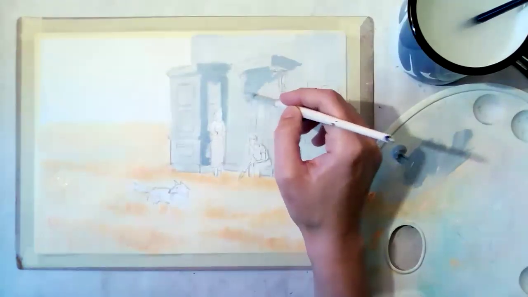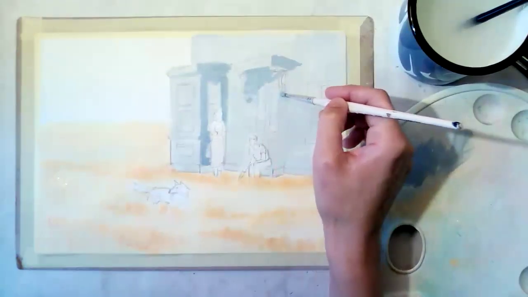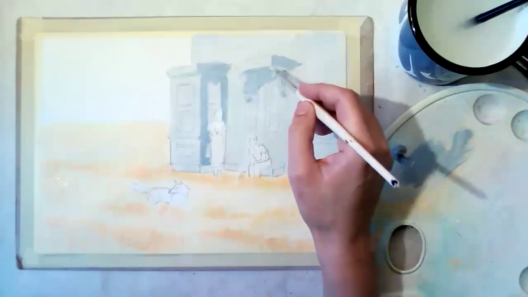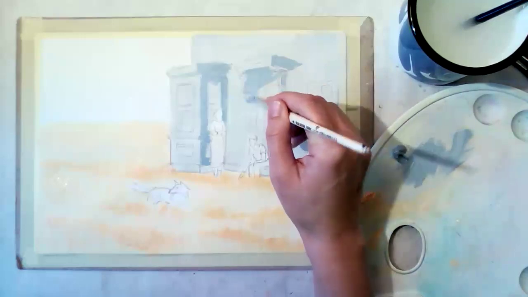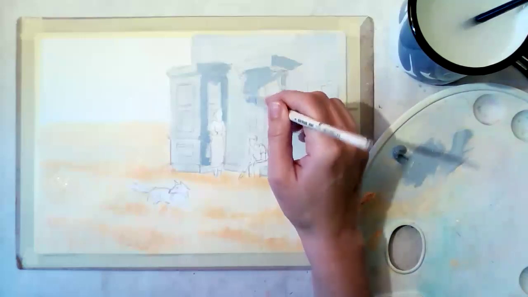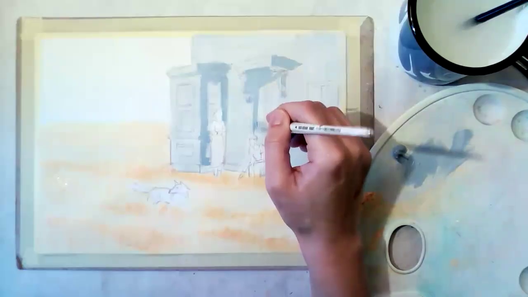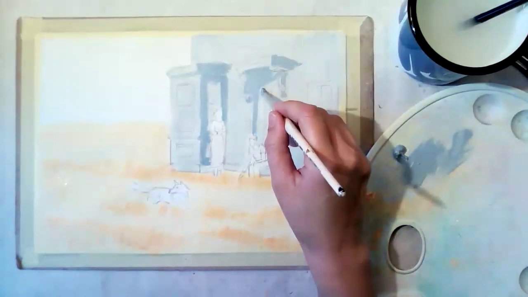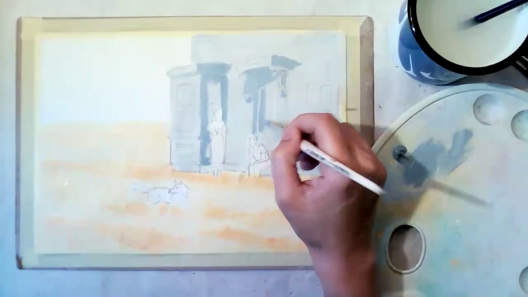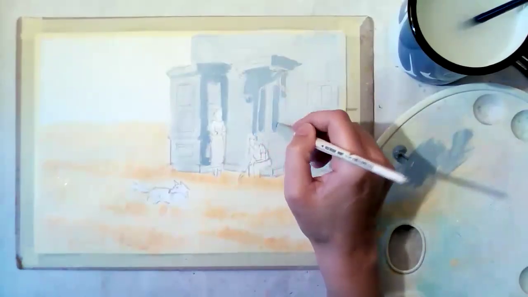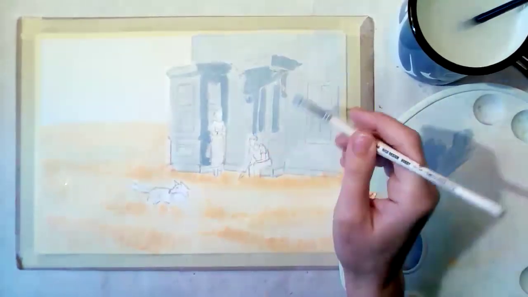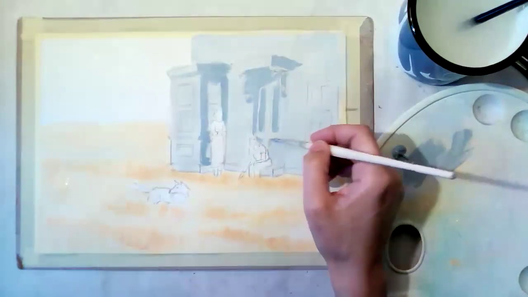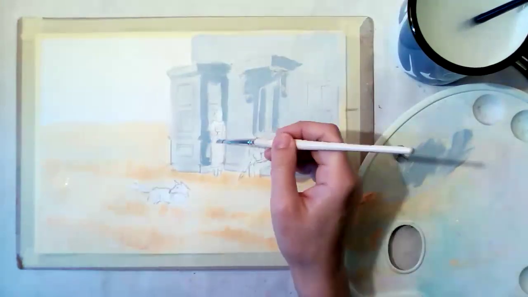It's very interesting to study light in Hopper's paintings. And I think he said himself that if you could paint only one topic, it would be light, just paint light. Okay, so these are the main shadows.